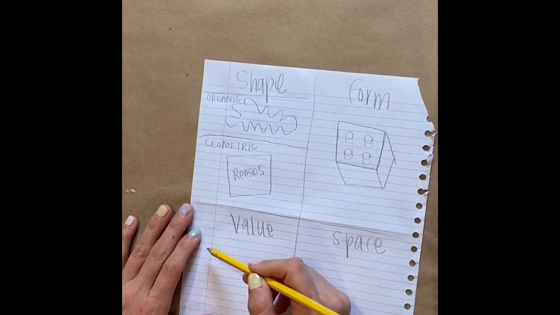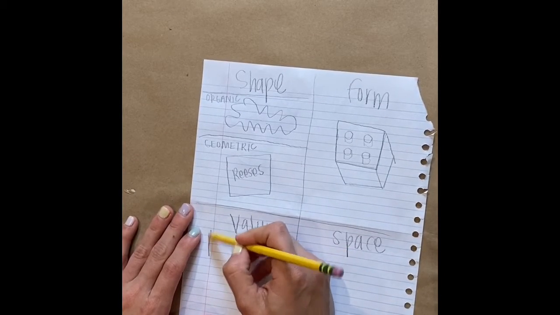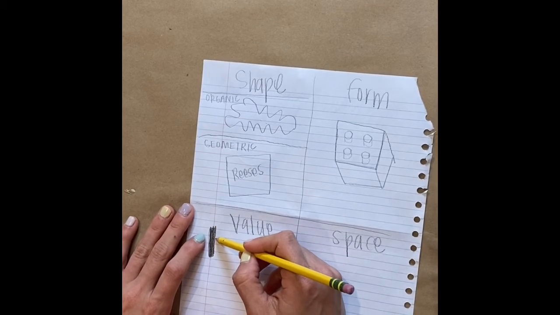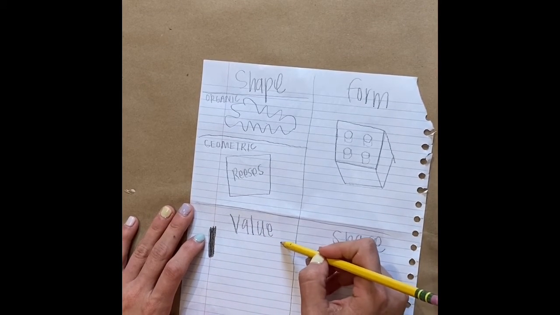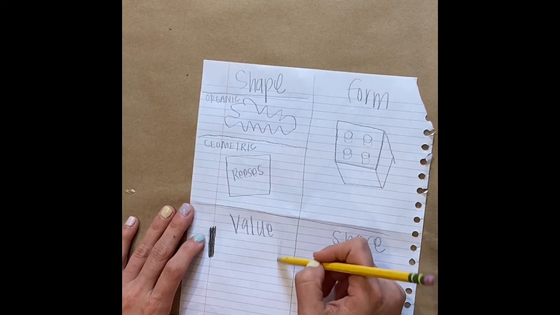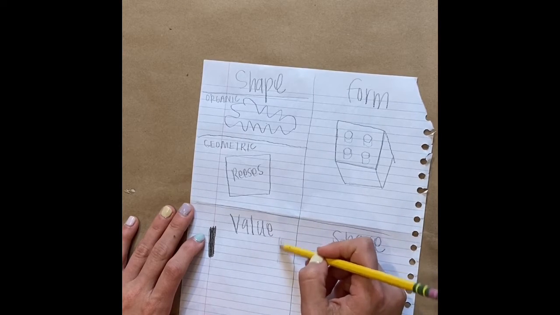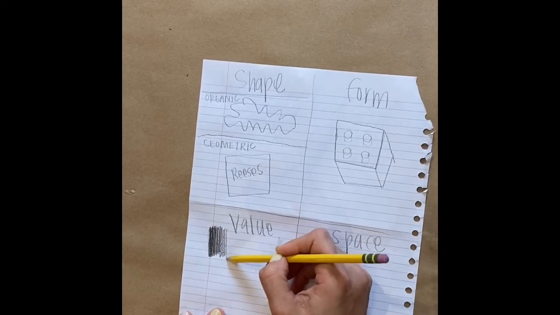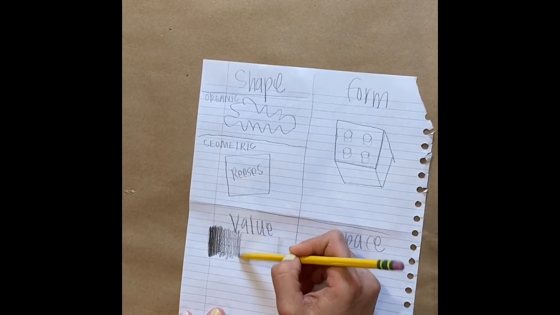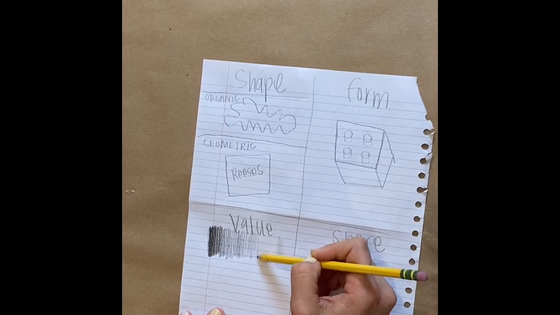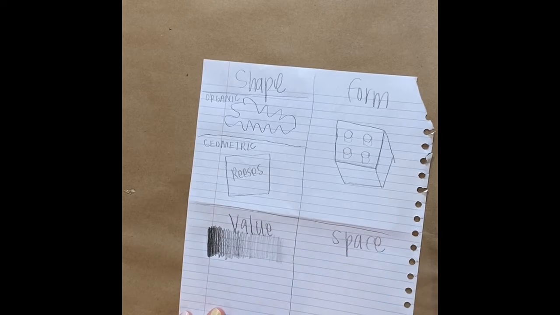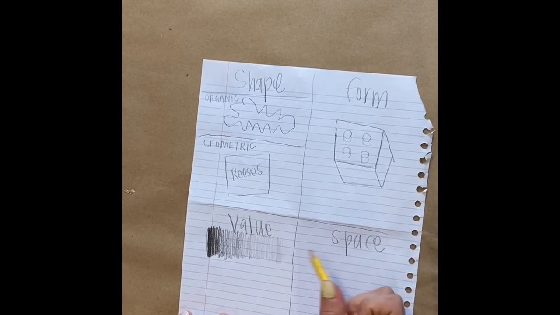Value is the dark and light of something. So if I took my pencil and pressed really hard, I get really dark pencil marks. Now if I go over here on this side and I press very lightly, you can barely even see that. Slowly take your pencil and go from pressing really hard to pressing pretty normal, and then slowly get to the point where you're pressing so light you can barely even see it. That is value. So you can make a value scale if you'd like in this section.